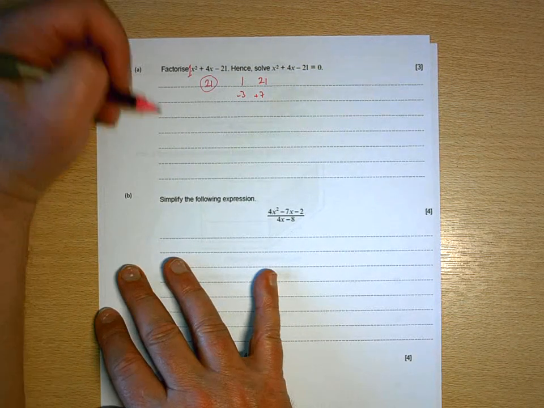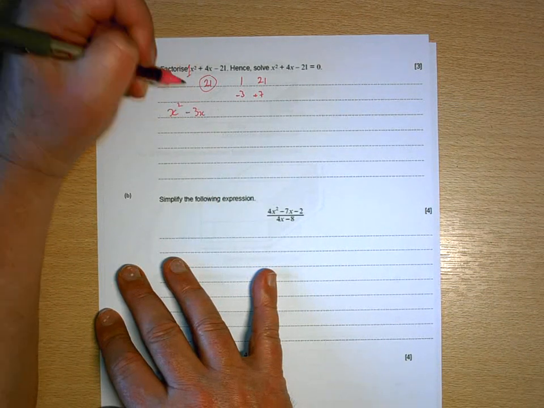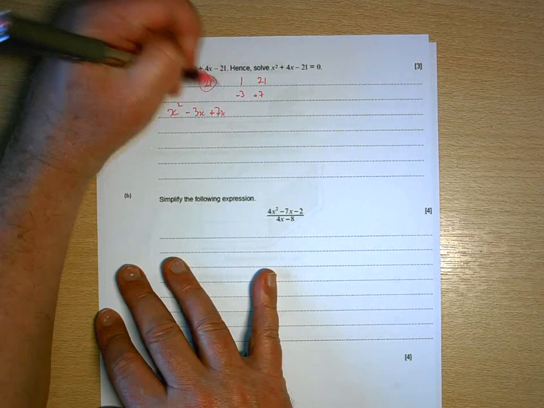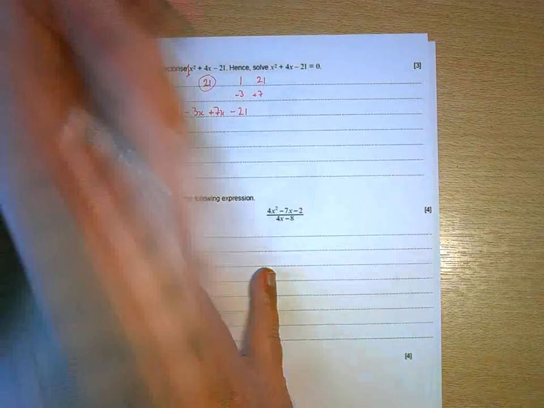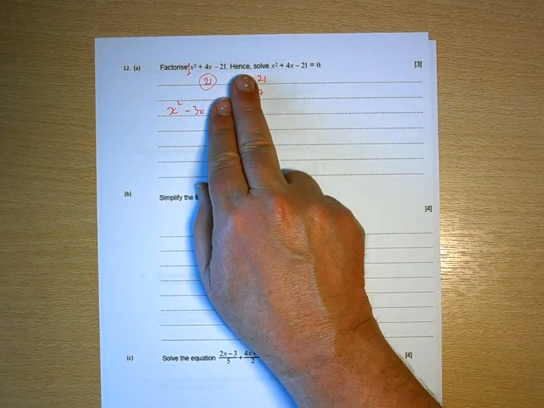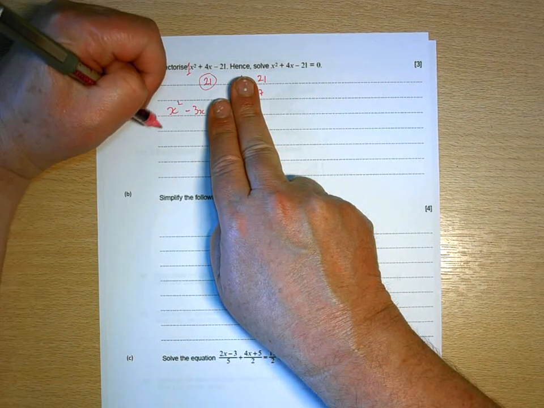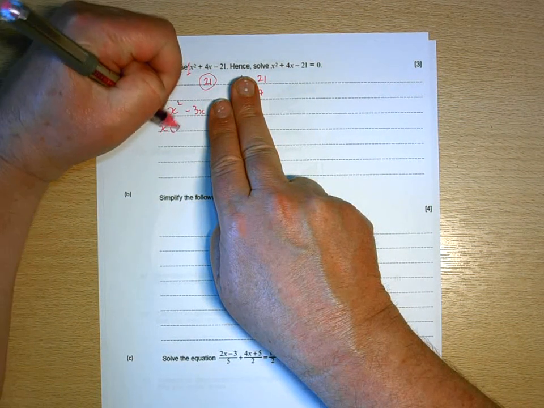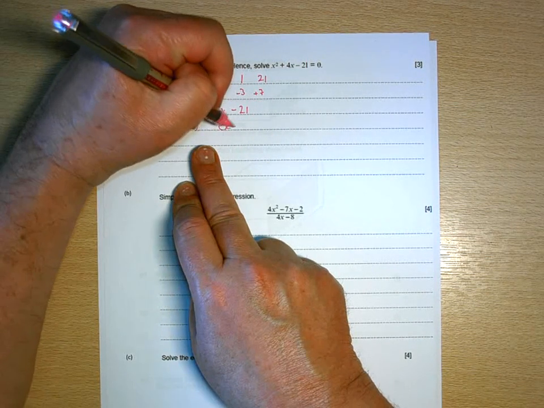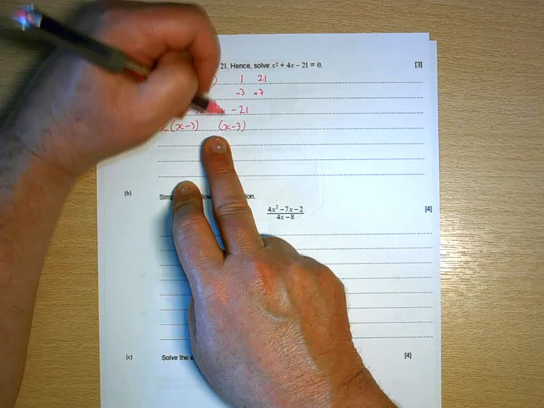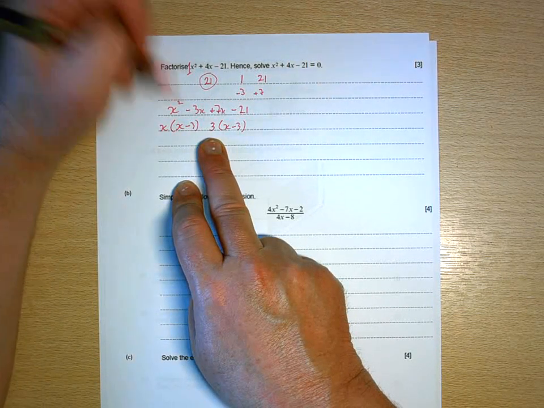I rewrite the 4x like that. I then deal with the first pair and see what I can take out as common, only x. And then for the second pair, I know that my bracket needs to be the same. So what can I take out of there? I can take, not 3, 7.